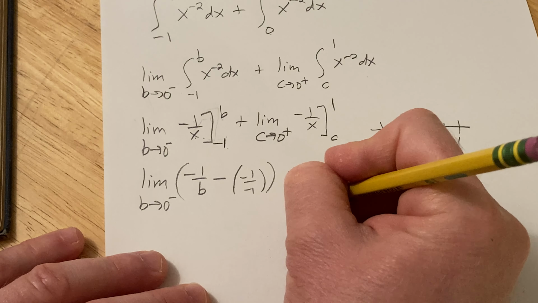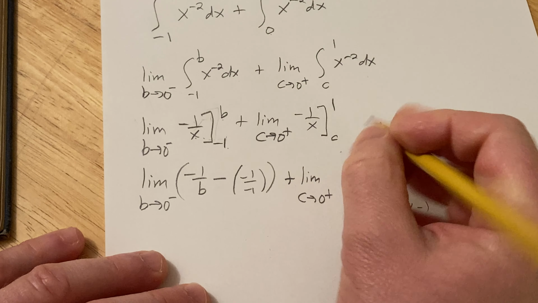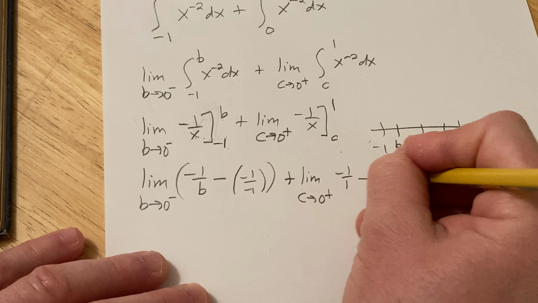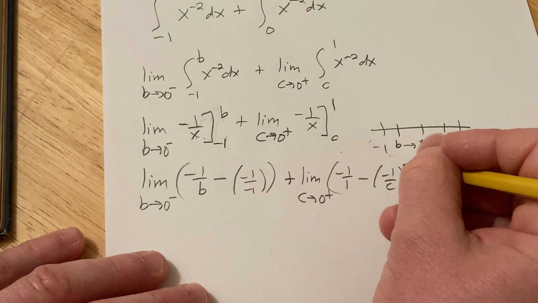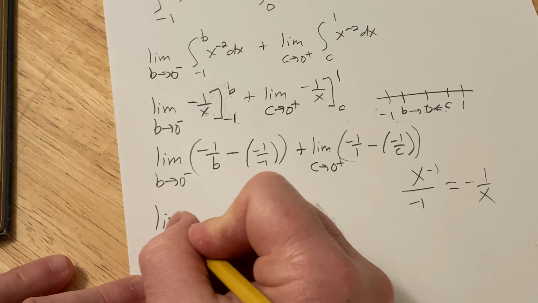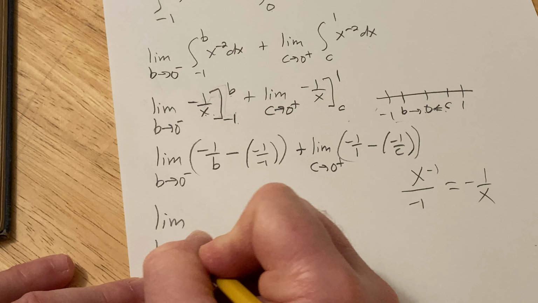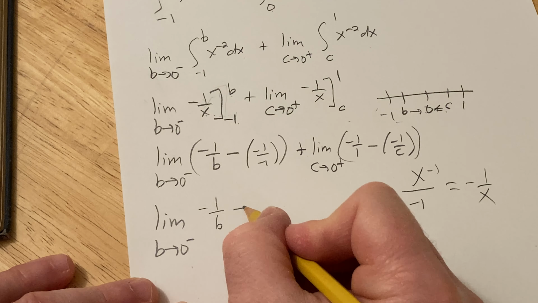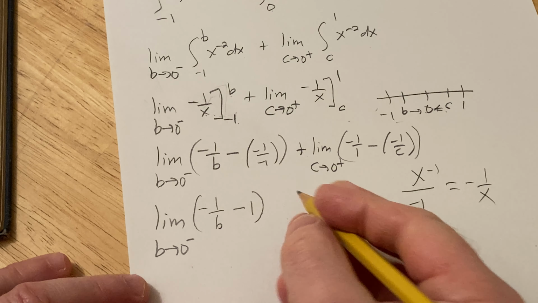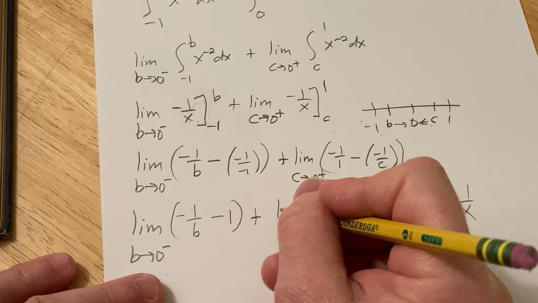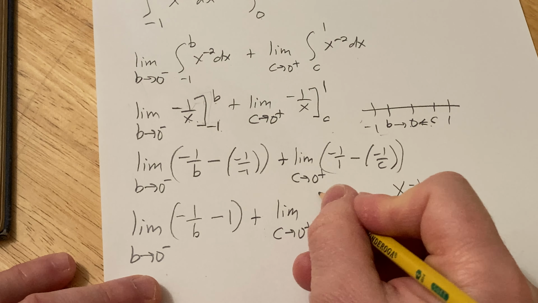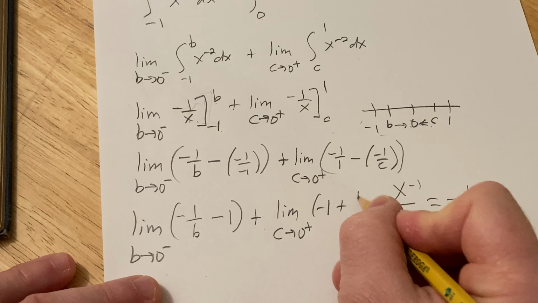The limit as c approaches 0 from the right. It's going to be -1 over 1 minus -1 over c. Okay, let's clean this up a little bit. This is the limit as b approaches 0 from the left, -1 over b minus 1, plus the limit as c approaches 0 from the right, -1 plus 1 over c.